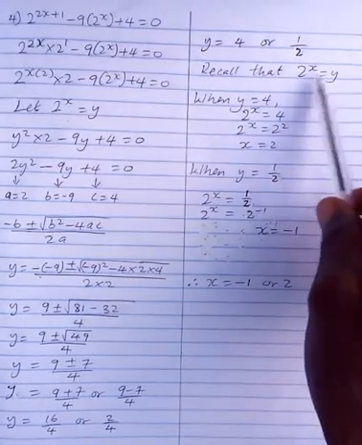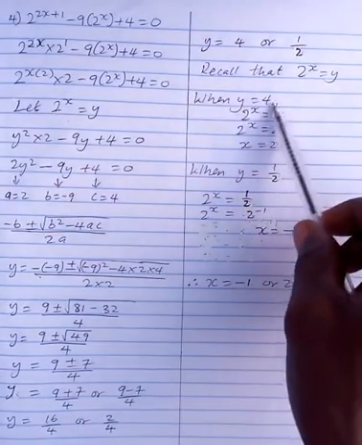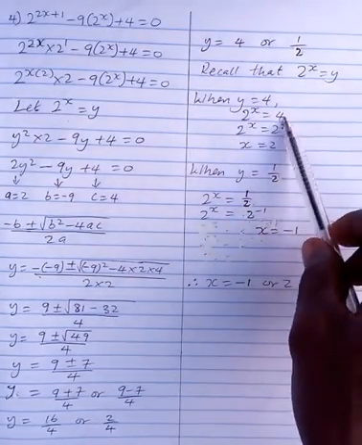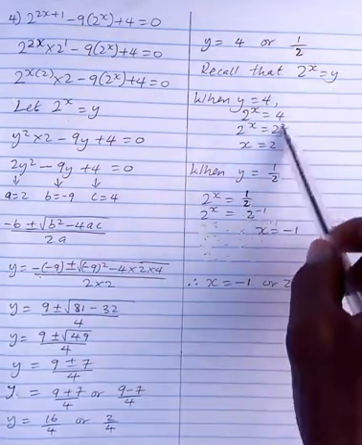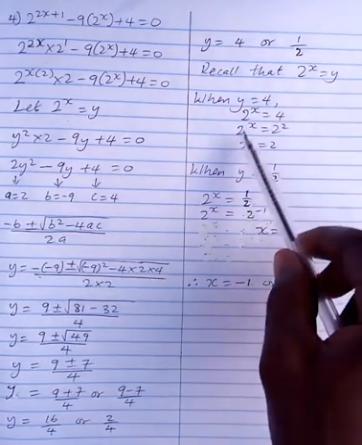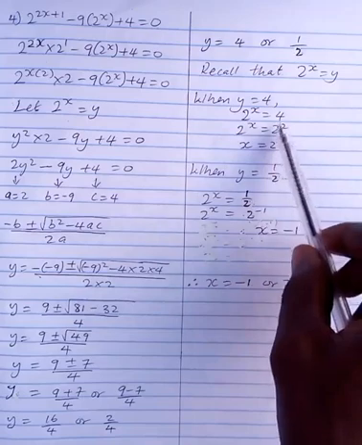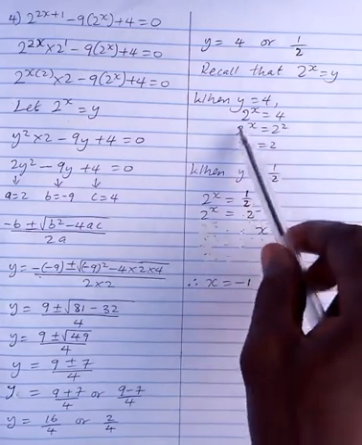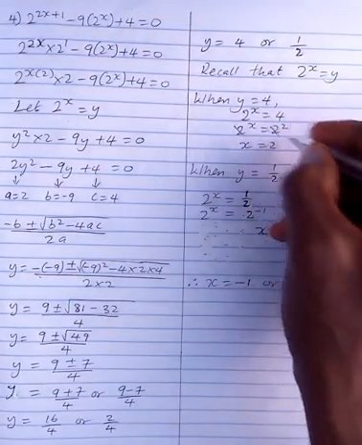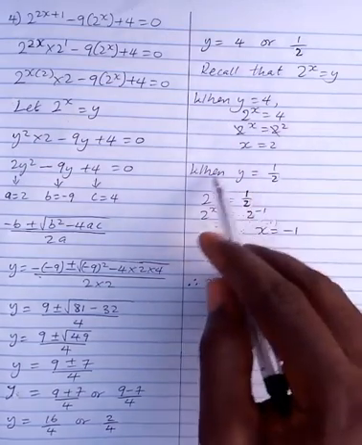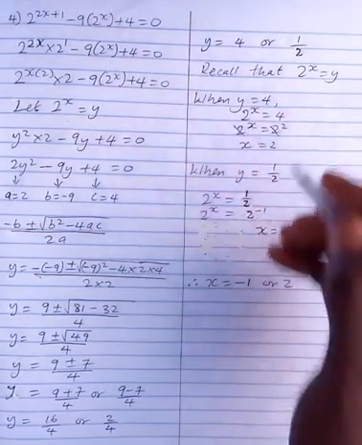Now recall that 2 raised to the power s equals y. When y is equal to 4, 2 raised to the power s is equal to 4. So y is now 4 in this case. Now we have 2 raised to the power s equals 2 raised to the power 2. We have to make the base the same, so we cancel the bases at this point, and s is equal to 2.